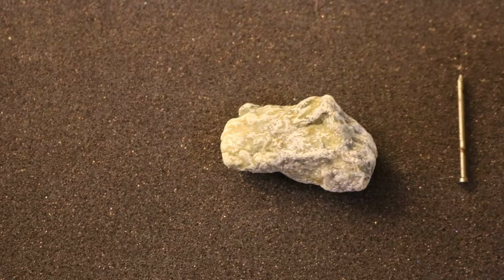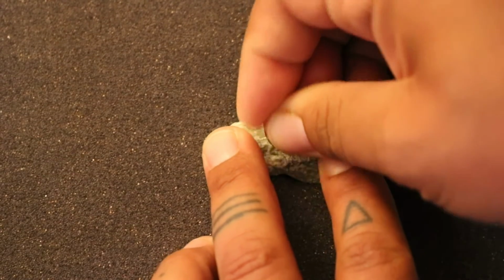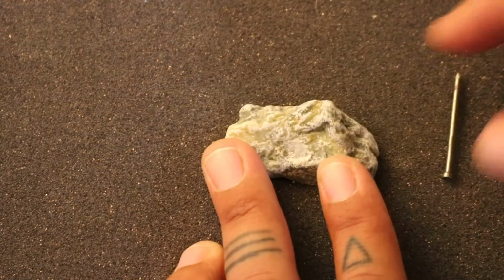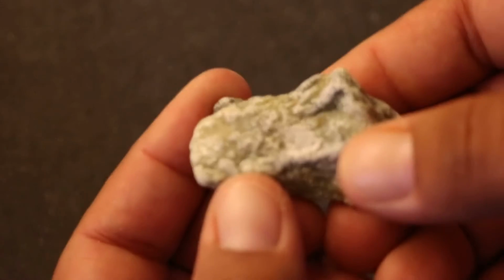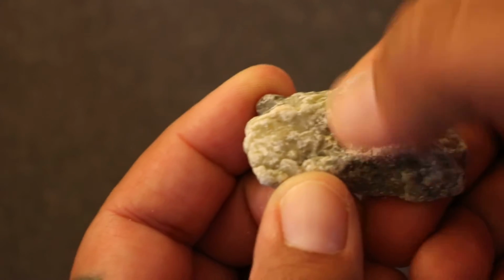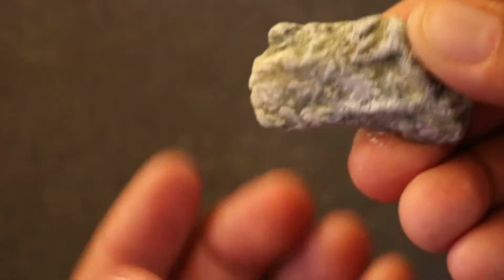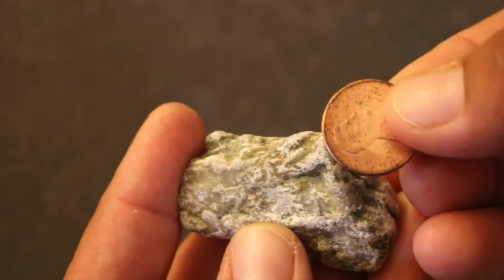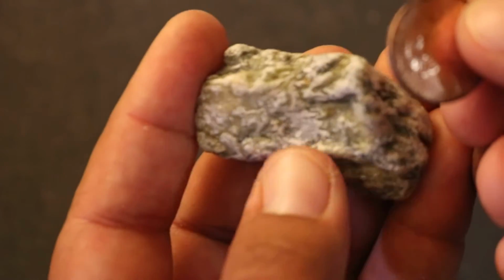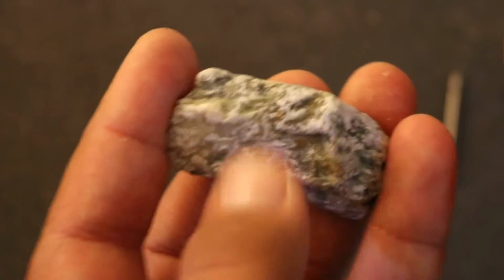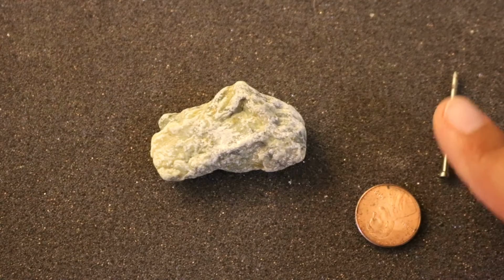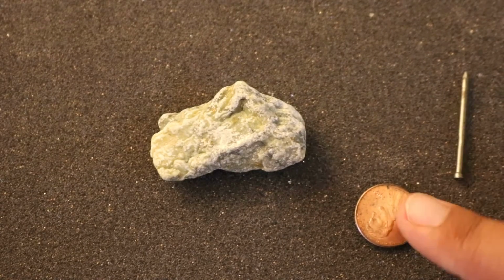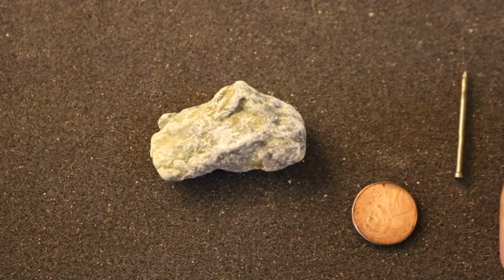So again, I'll take my penny and I'll begin to scratch the surface of the mineral. And as you can see, the mineral has done the same thing, where it has begun to flake off. It's powdered off. And I know for a fact that's the mineral, not the penny, because it doesn't leave a coppery kind of residue. You're getting this whitish powder that's coming definitely from this mineral here. So now I know it's less than 5 to 5.5, and it's less than 3 to 3.5.